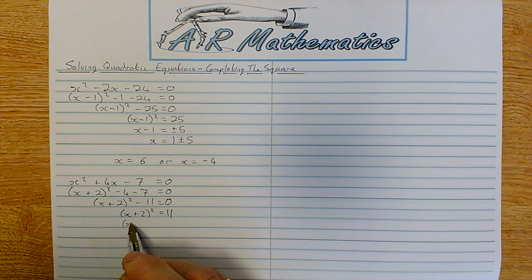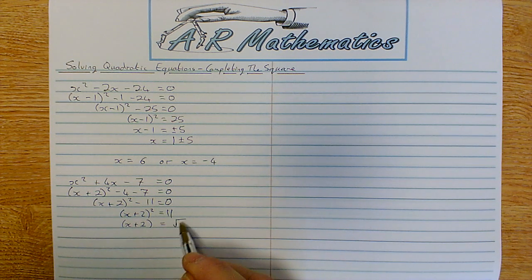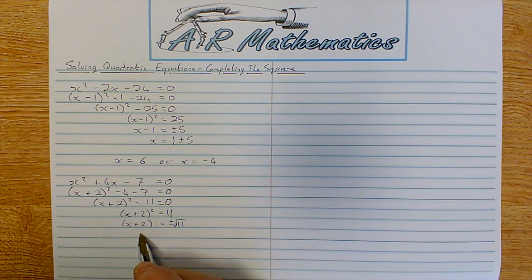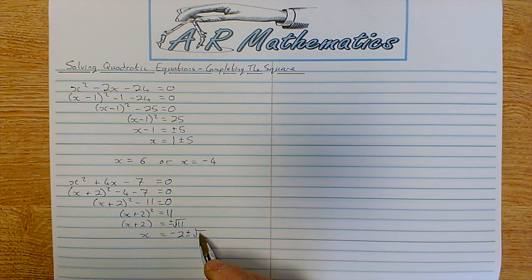Then I square root. Now this is slightly different to the previous question, because 11 isn't a square number, so it's difficult, certainly without a calculator, to know what this value is. So we're going to leave it in surd form, plus or minus root 11. Then I'm going to subtract the 2 to get my x on its own. So I'm going to write minus 2 plus or minus root 11. So my two solutions are x equals minus 2 plus root 11, or x equals minus 2 minus root 11.